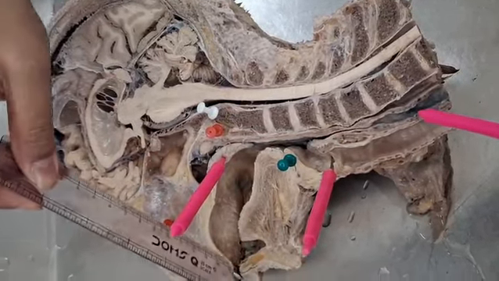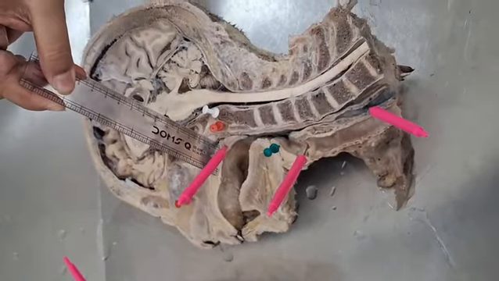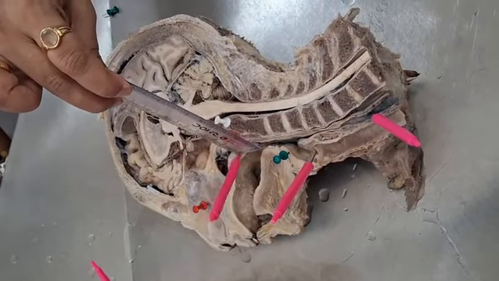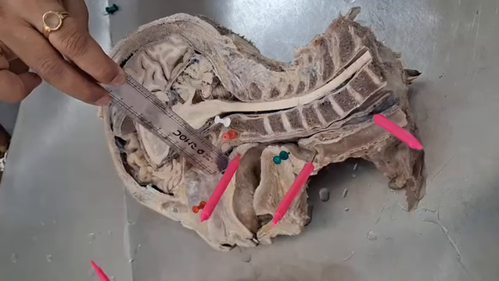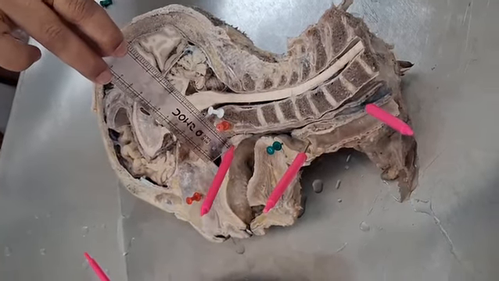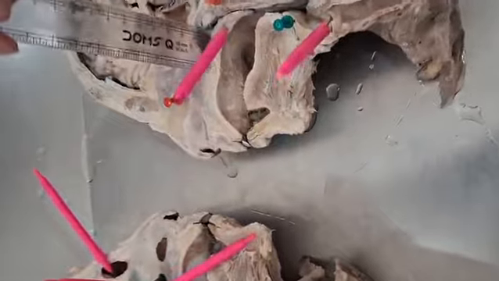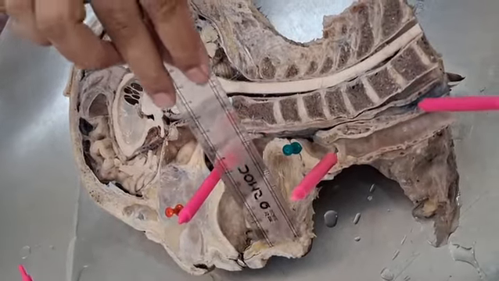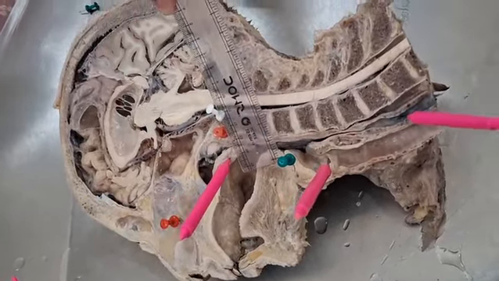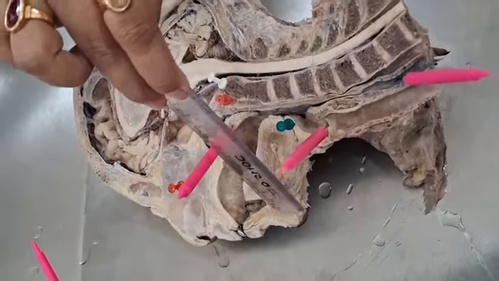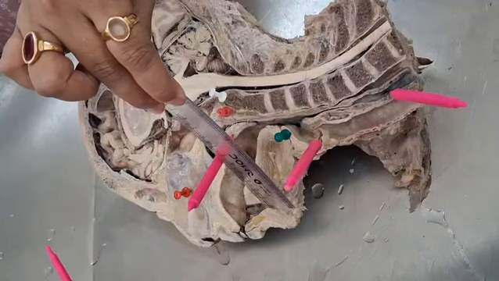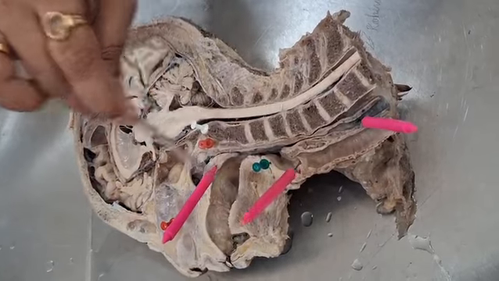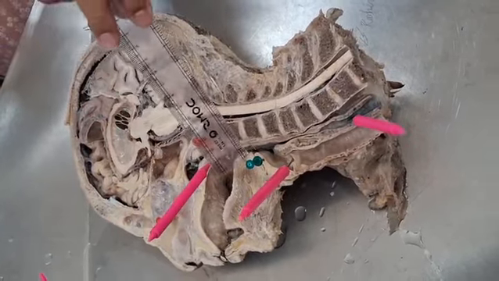Here you can see the hard palate, and at the end of the hard palate, this pink one is the soft palate, which hangs down from the pterygoid raphe. And this is the tongue. You can see the fan-shaped muscle, that is the genioglossus. This is the mandible. From the genial tubercles, you can see two sets of muscles, genioglossus and geniohyoid. The one going down to the hyoid bone is geniohyoid. This is genioglossus.